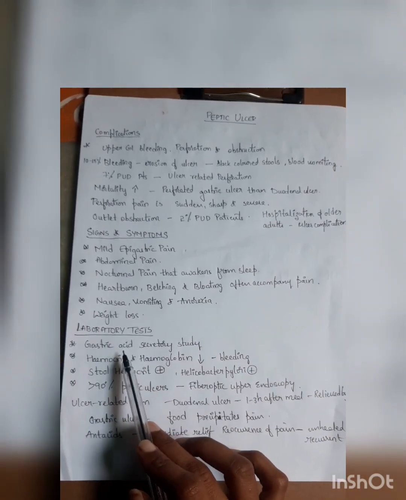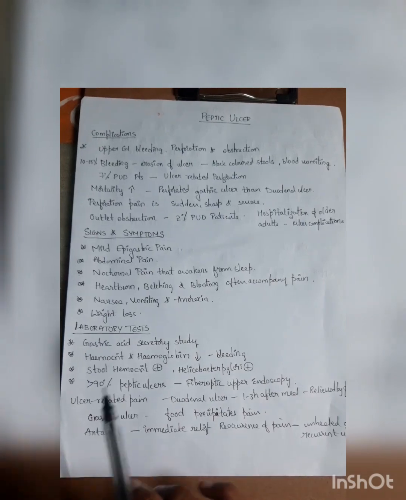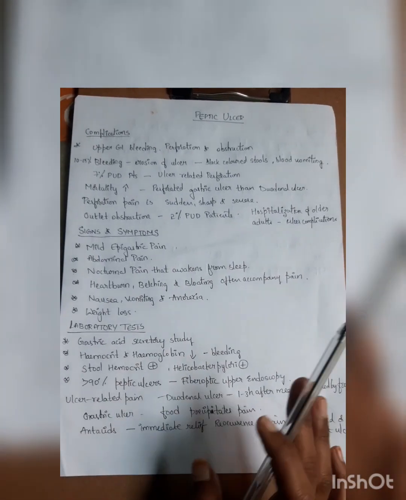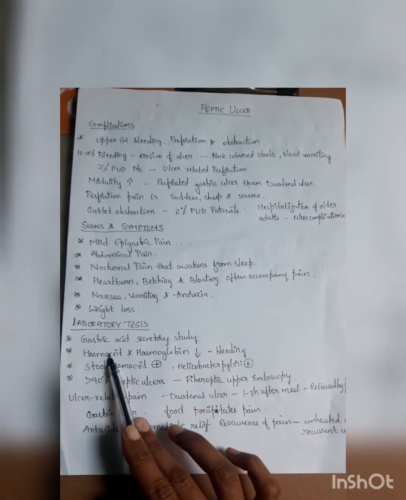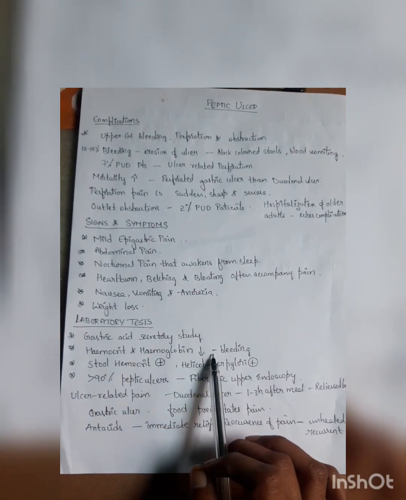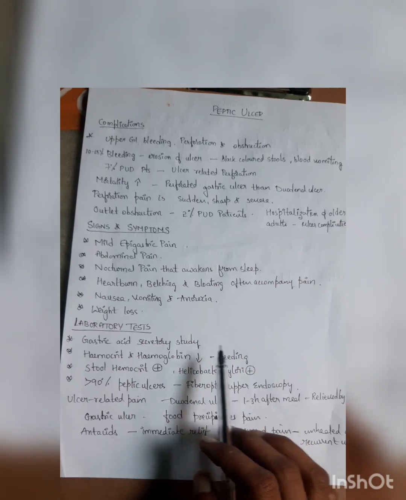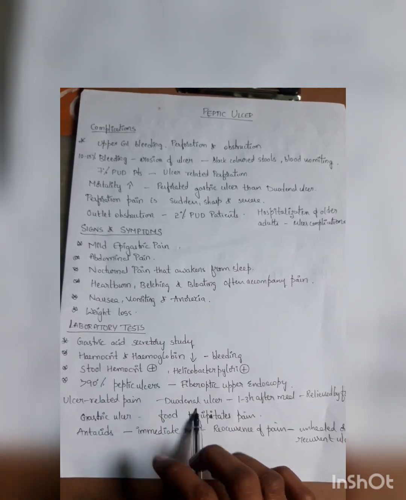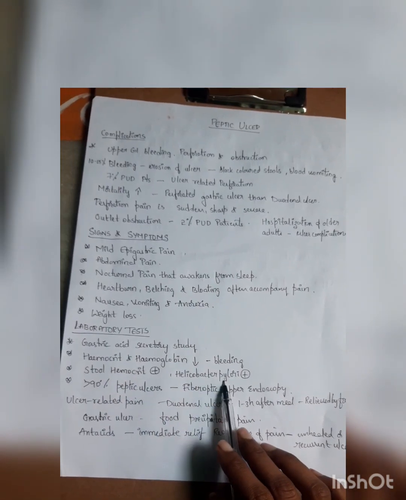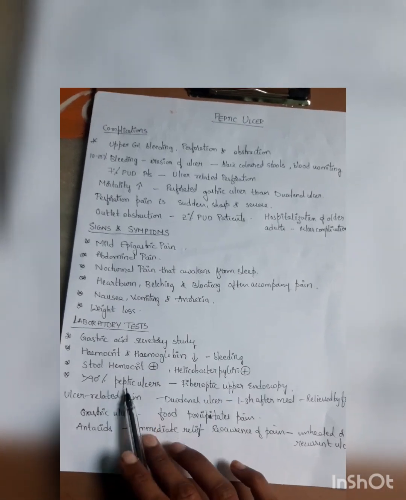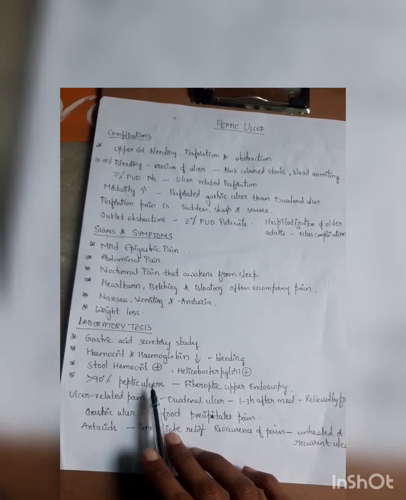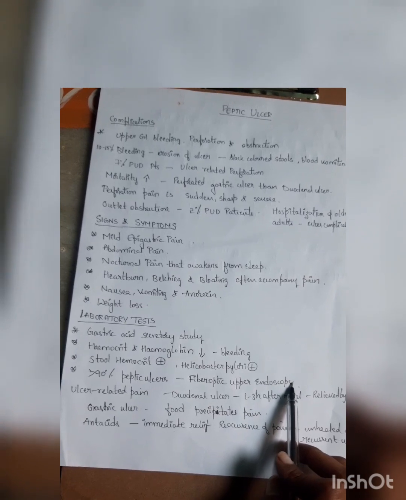Laboratory tests include gastric acid studies and CBP. The complete blood picture shows decreased hematocrit and hemoglobin values. This is seen in case of bleeding. Next, the stool occult blood test is shown as positive. Helicobacter infection is shown positive. More than 90% of peptic ulcers are detected by upper endoscopic test.